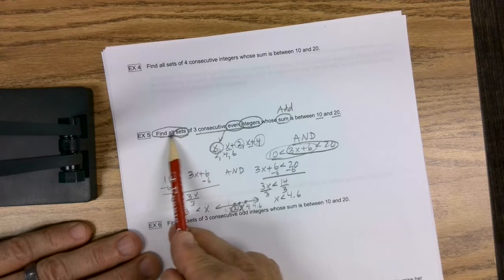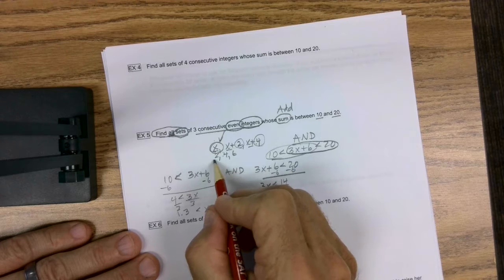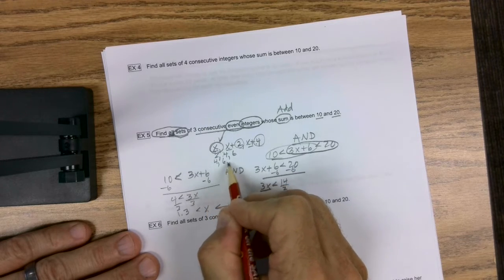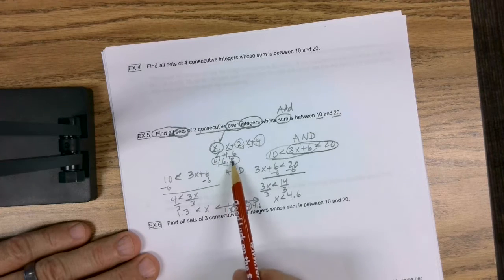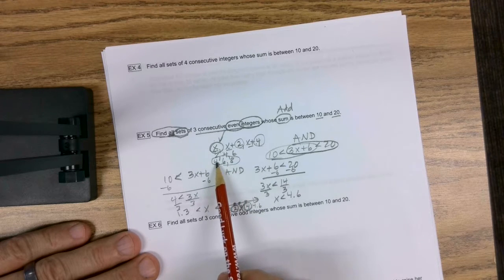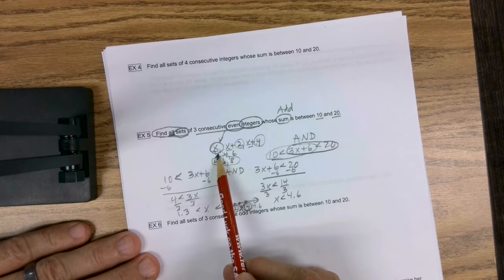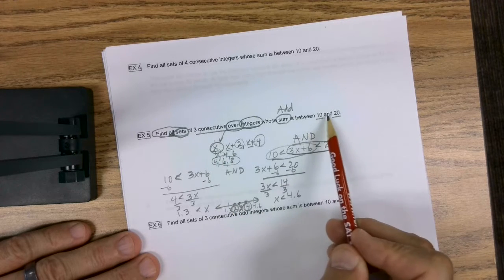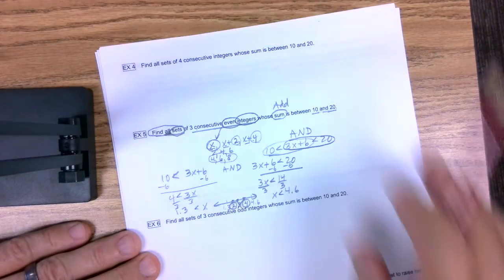Notice it says find all of them. And if my other one starts with a 4, then I'd have 4, 6, and 8. And if you added these together, 8 and 6 is 14, 14 and 4, it's less than 20. If I add these together, 4 plus 2 is 6, 6 plus 6 is 12. That's also between 10 and 20. That's how you kind of double check it before you say you're done.